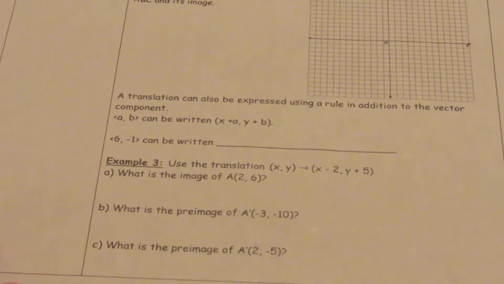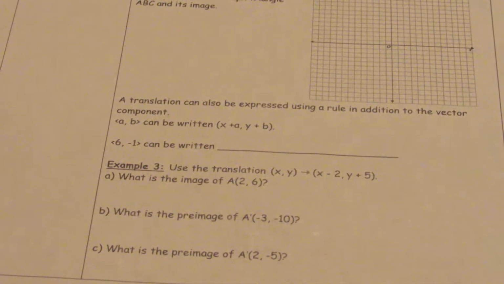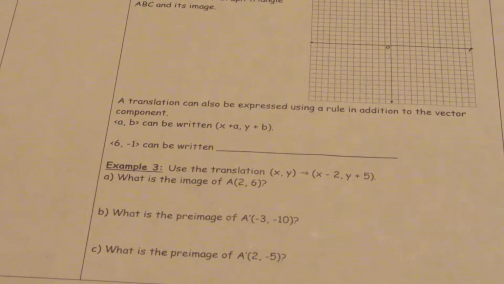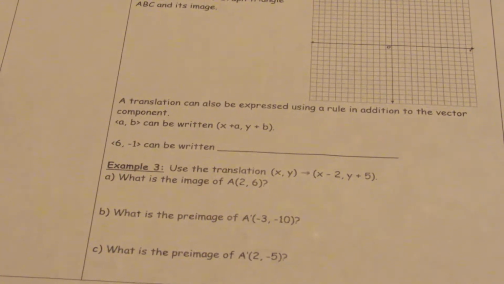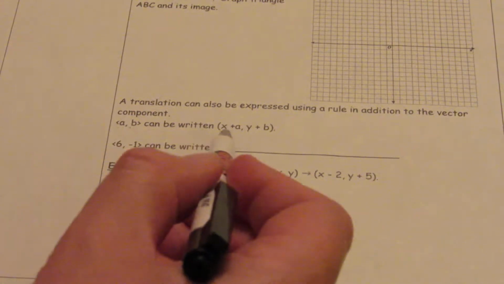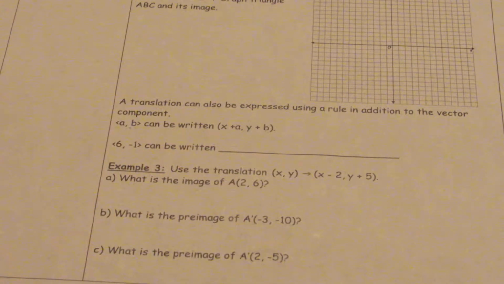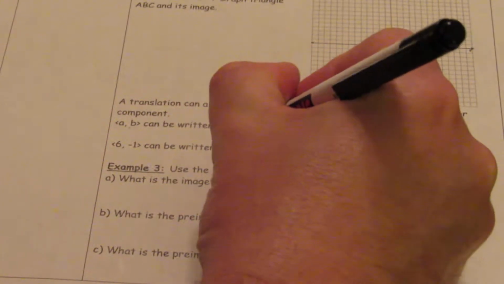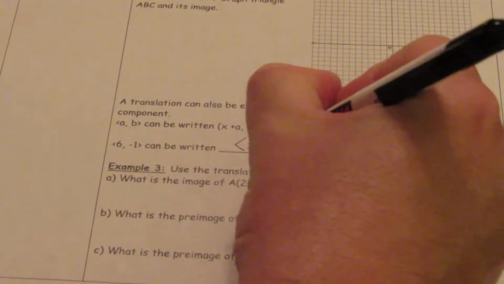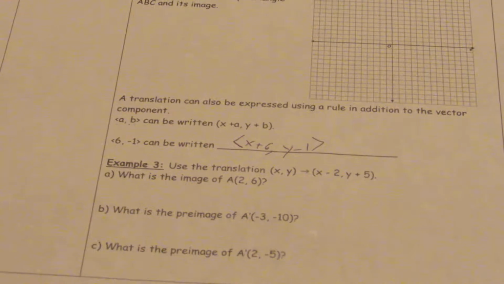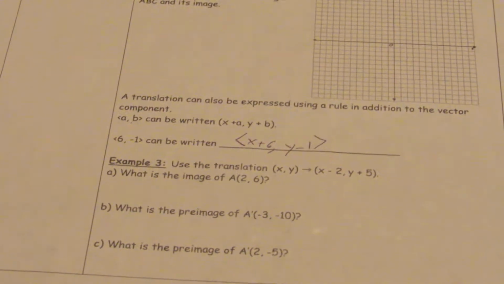Okay. So a translation can be expressed using a rule in addition to the vector and the vector component. AB here is my component form. The rule would be x plus A, y plus B. So here 6, -1 as my component form would be x plus 6, y minus 1. Okay, so then if I plug my points in there, I could find my value.